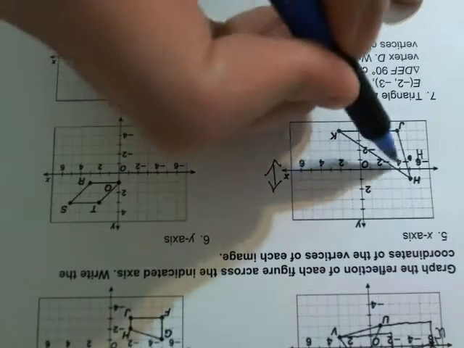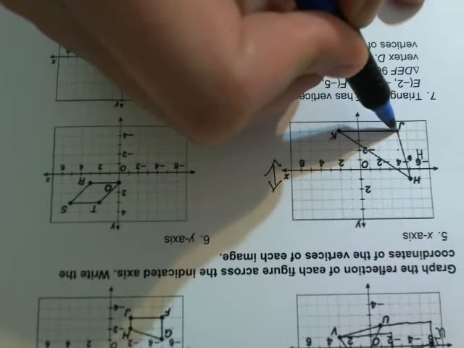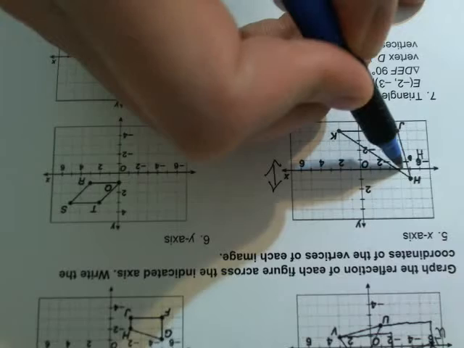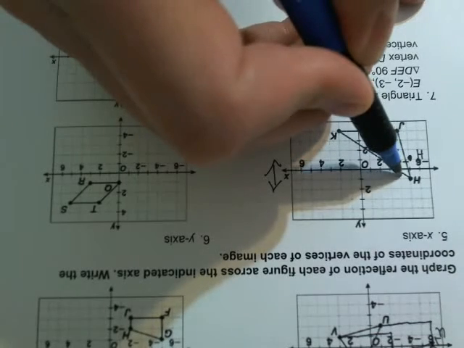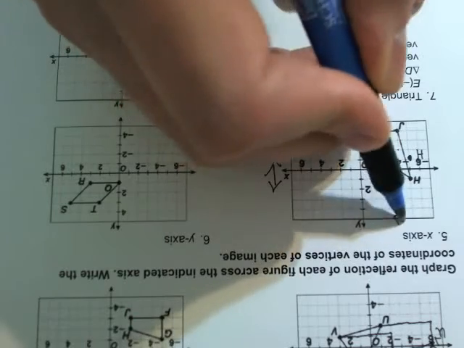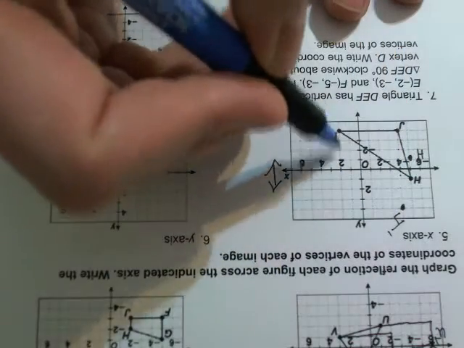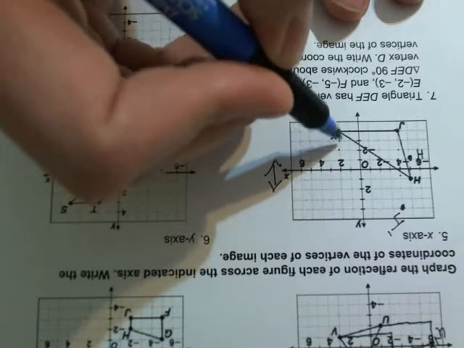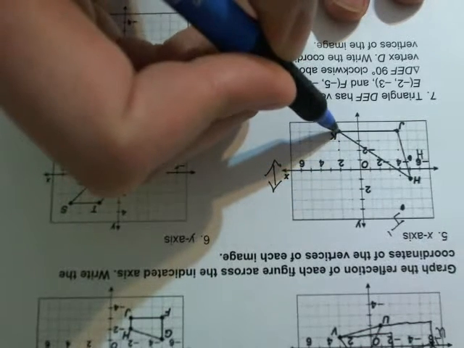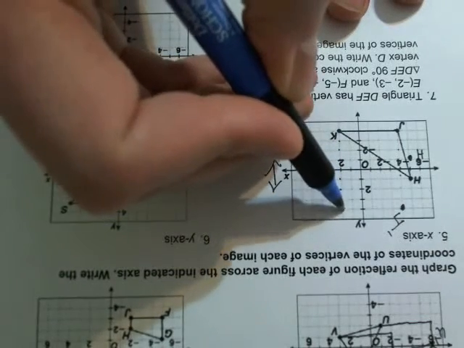Point J here is 1, 2, 3, 4 jumps south of the x-axis. So now it's just going to move 4 up, or 4 north of the x-axis. And then finally point K is 1, 2, 3, 4 units south of the x-axis, so it's also going to move 4 north of the x-axis.